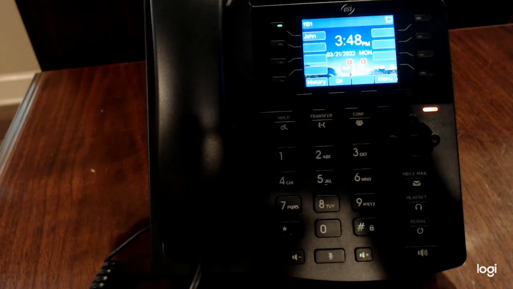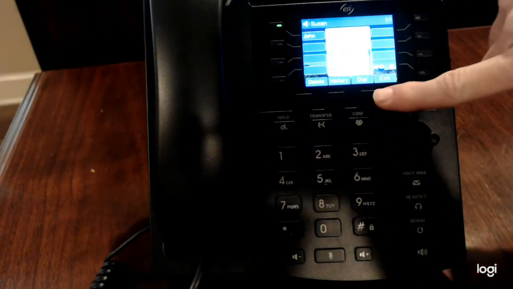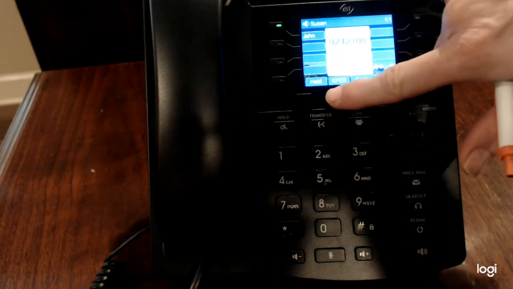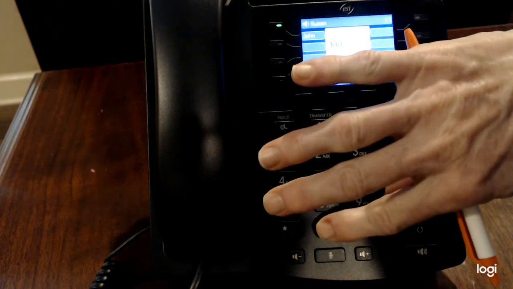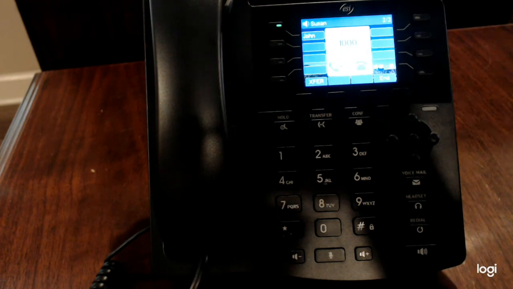Now, if you need to transfer a call to somebody that you don't have the button for, we're going to transfer to 1000, so you're going to do XFIR, dial the extension, okay, and you can wait for them to answer if you want to.